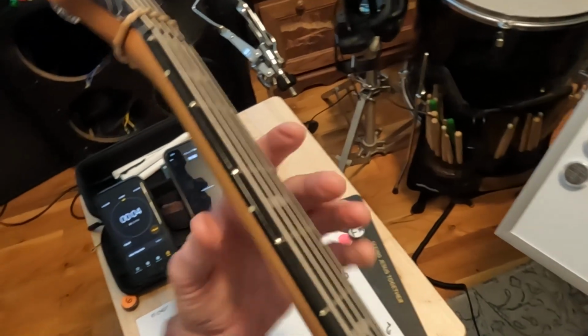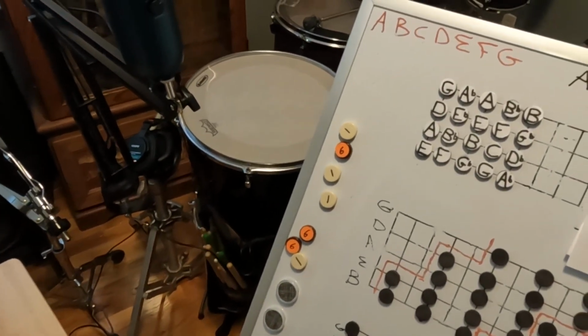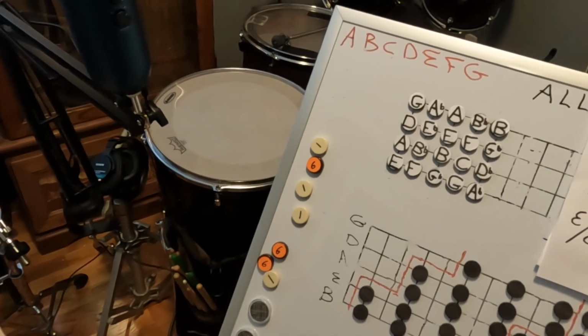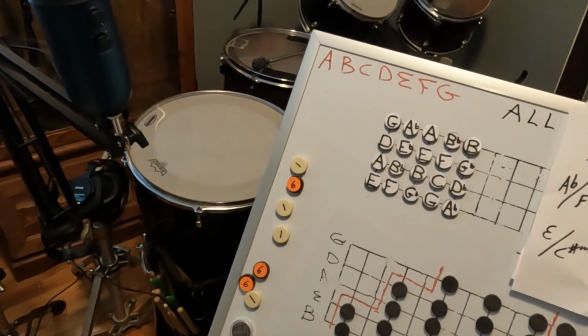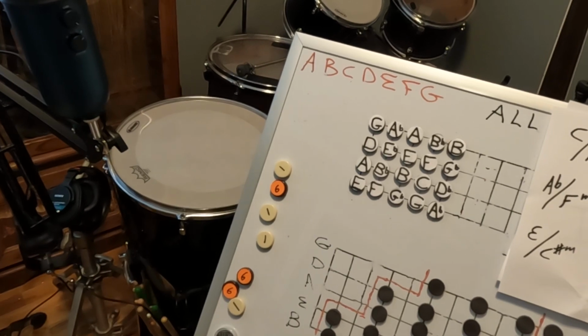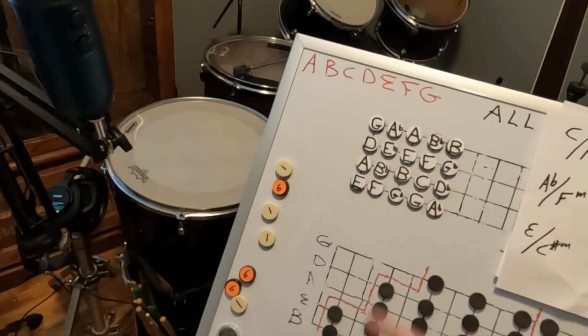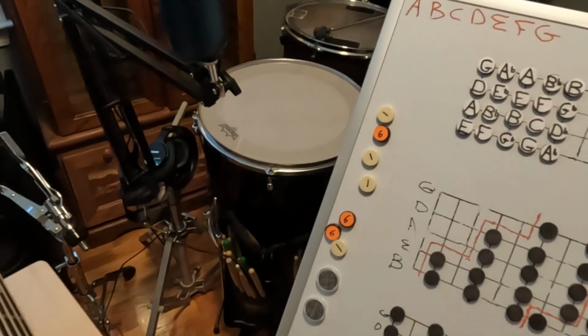So there you have it. There's all the notes in the first position in about 10 minutes. First position on a 4-string bass. There's all the notes for you.